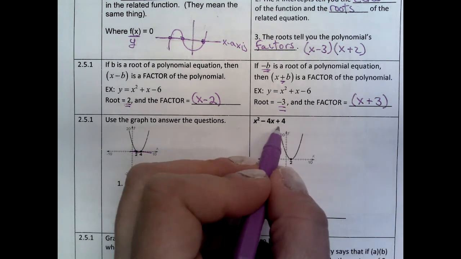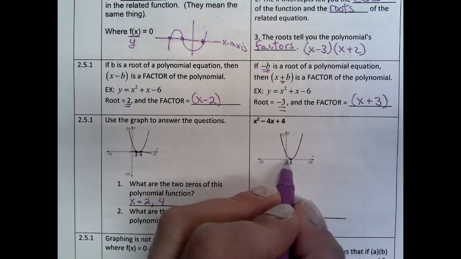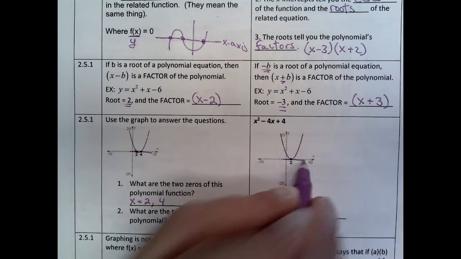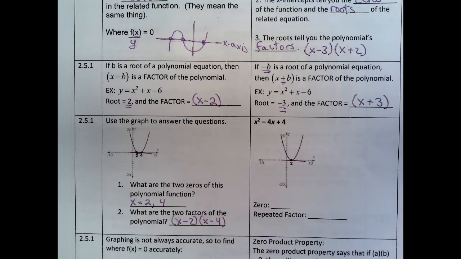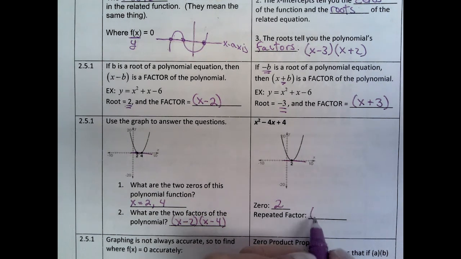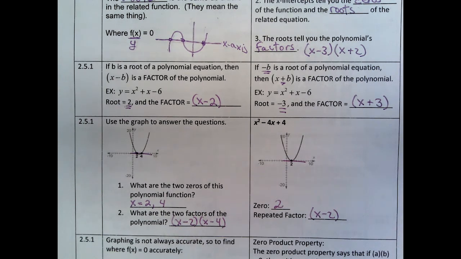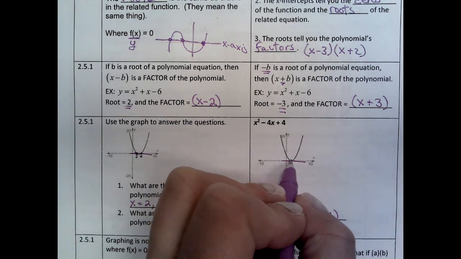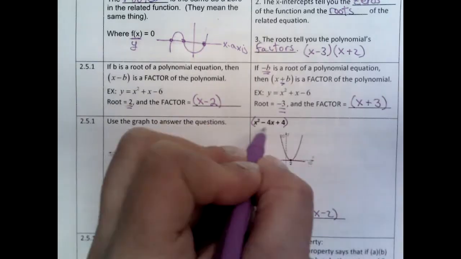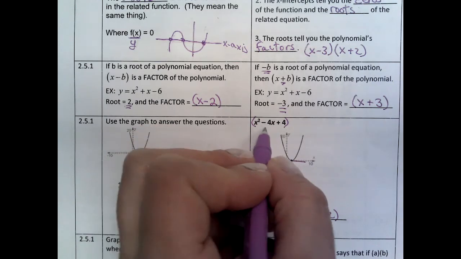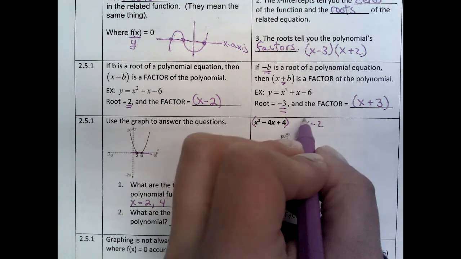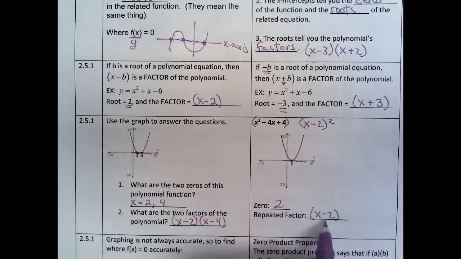Okay, so this one right here, the same thing. It says find the roots. Well, the root here, the zero, is 2, or x equals 2. And my repeated factor in this case is x minus 2. The reason it's a repeated factor is because it bounces off of the x-axis. If I were to factor this down, this is a perfect square trinomial, and it becomes x minus 2 squared. So it's actually a repeated factor of x minus 2.